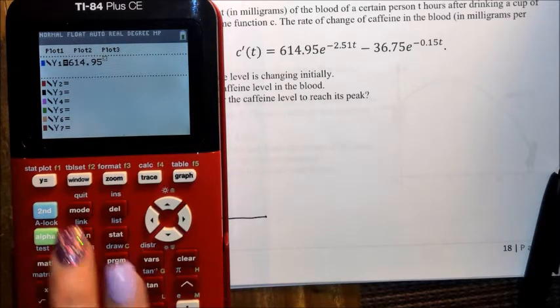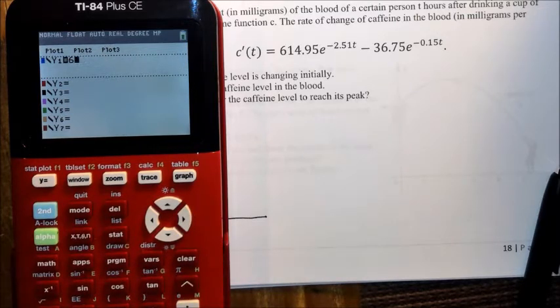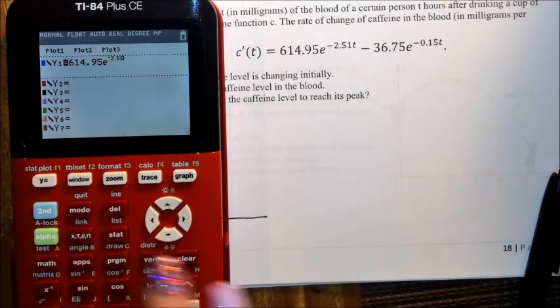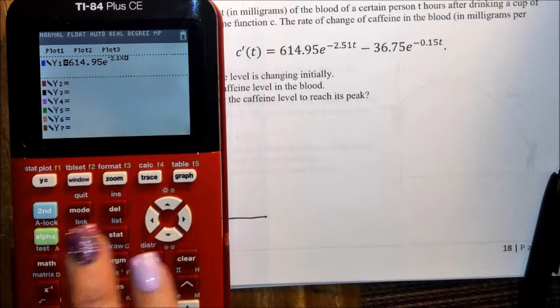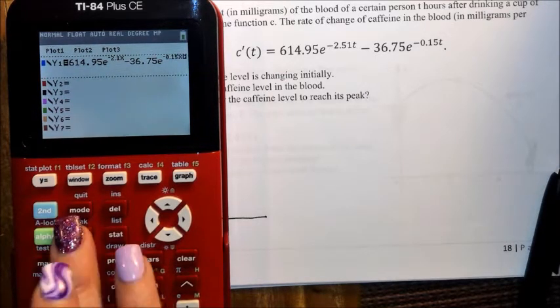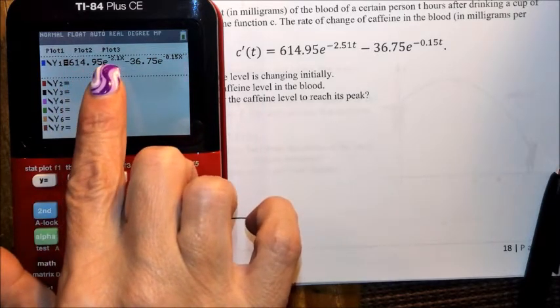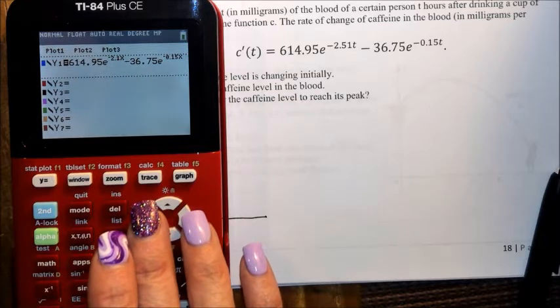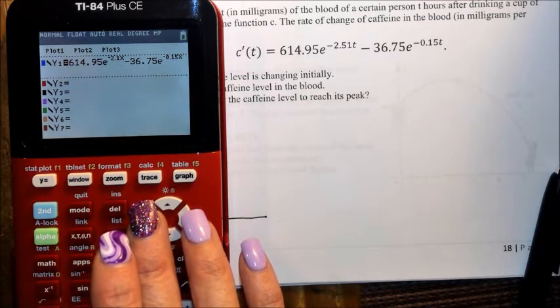614.95 times e to the negative 2.1x. Okay, I think that's right. I'm going to double check. 614.95e^(-2.1x) minus 36.75e^(-15x).